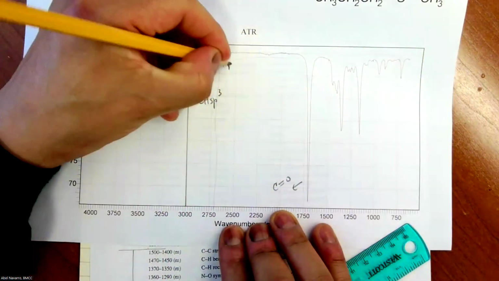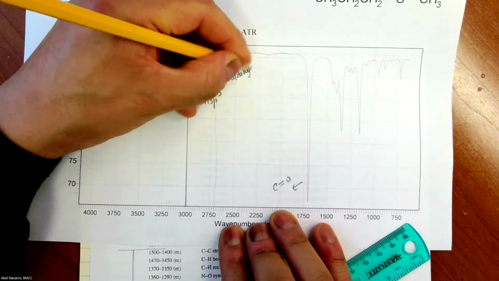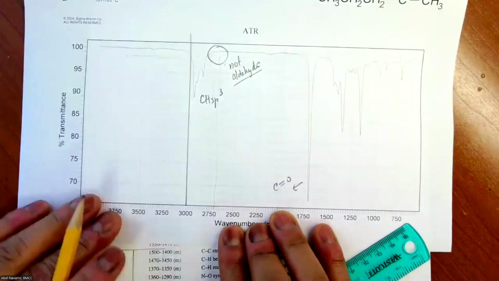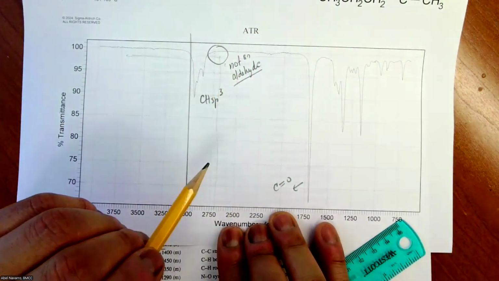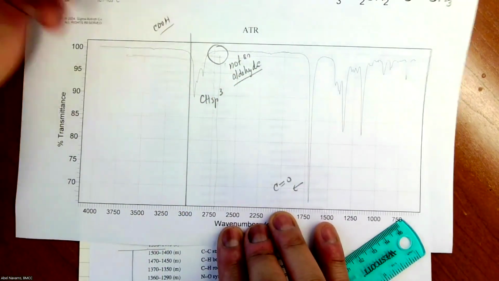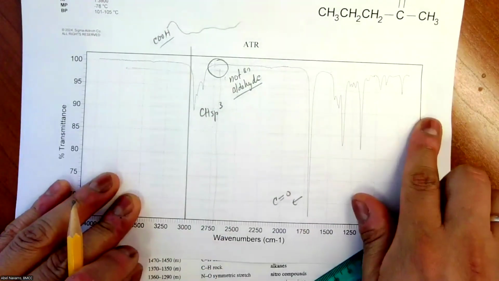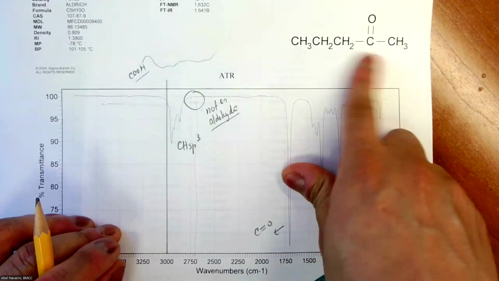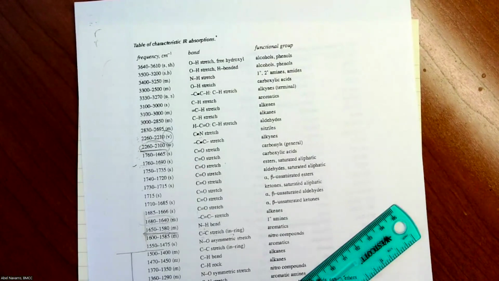You don't have to write this, but I'm writing it for you to know: not an aldehyde, because I don't see anything here. It's not a carboxylic acid because I don't see the distortion. So this one is a ketone, and it makes sense. Look at the structure, it's a ketone.